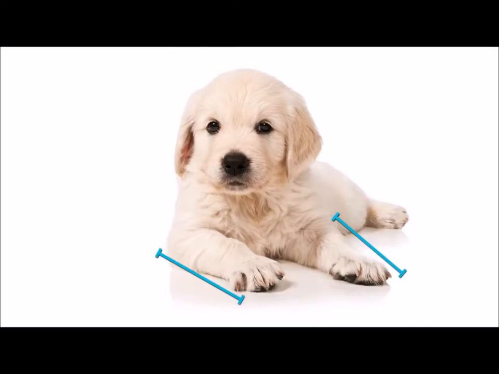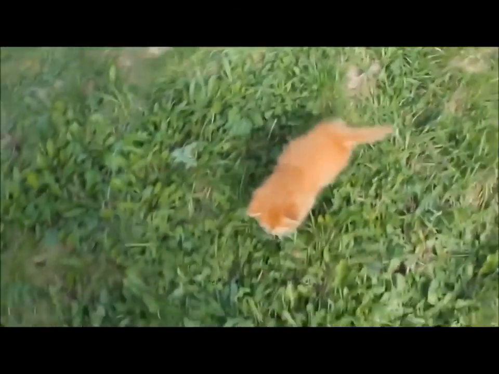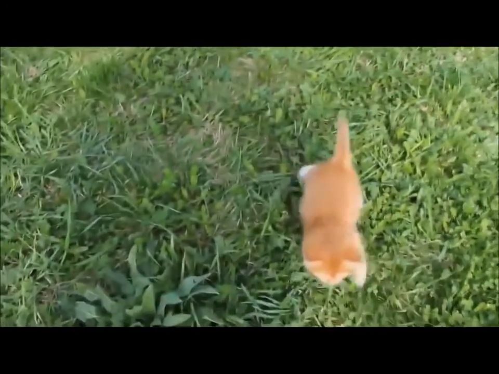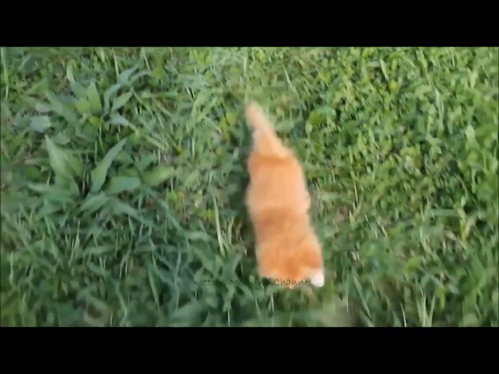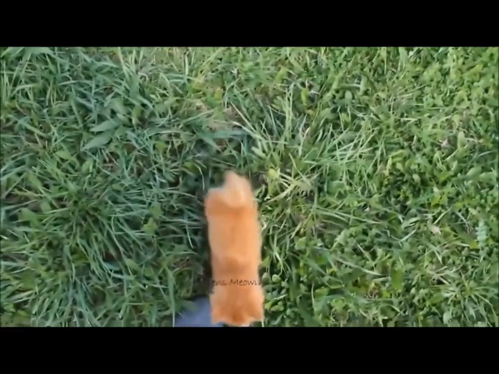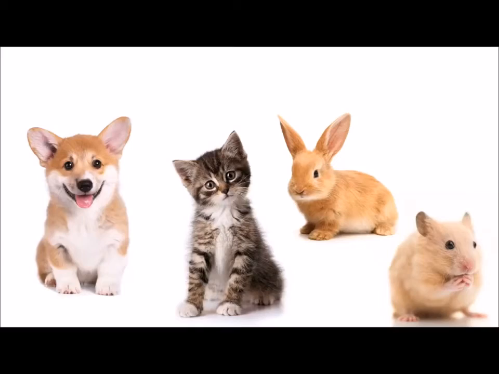Now you might have noticed those short legs before. Like when baby animals try to walk, they're a little bit clumsy. They teeter from side to side. That's something that people find adorable too. These baby features are what make baby animals look different from grown-up adult animals.